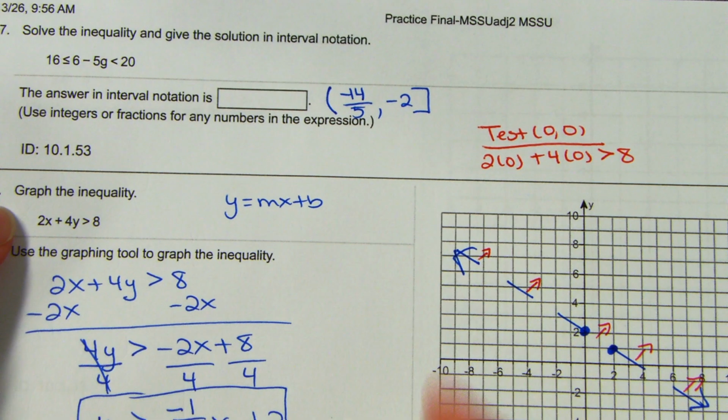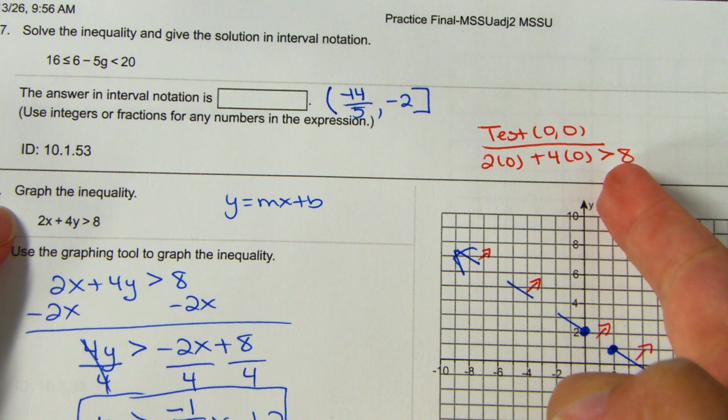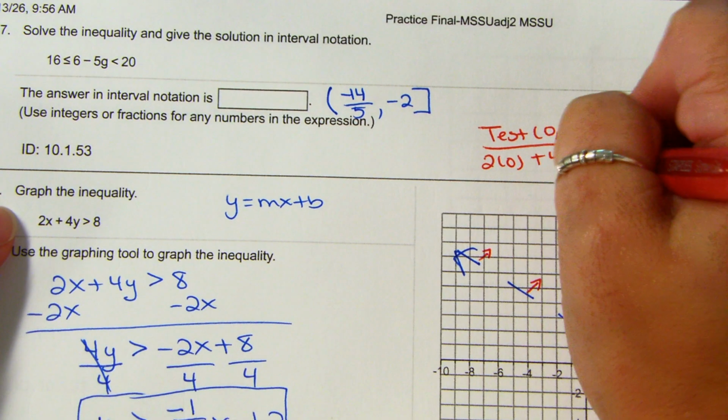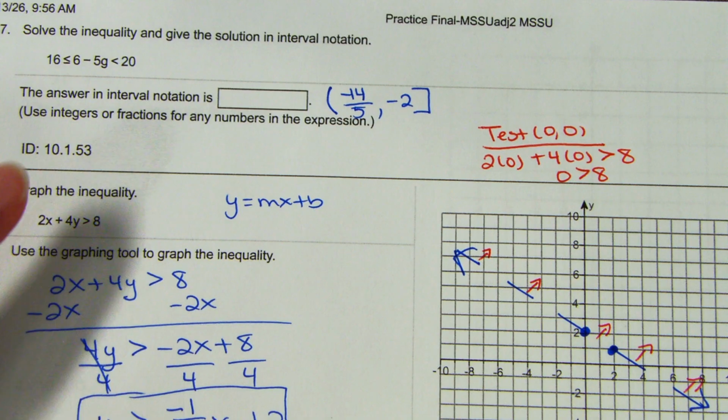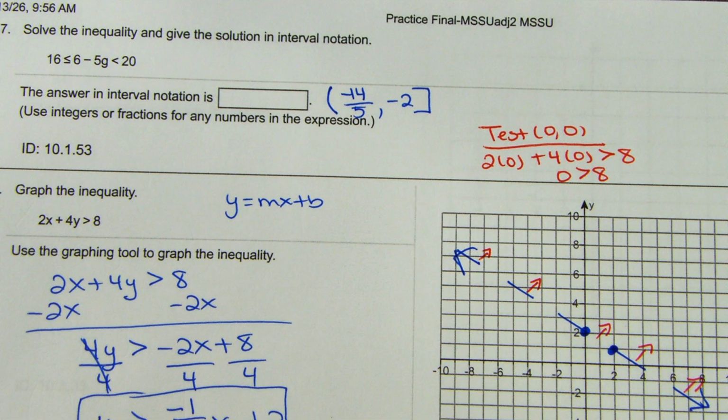So I like my trick because it helps me to know which side I should be shading. But if you want to pick a test point to guarantee that, then do that, because that is the safest way to do it.